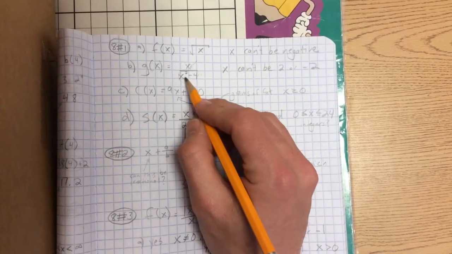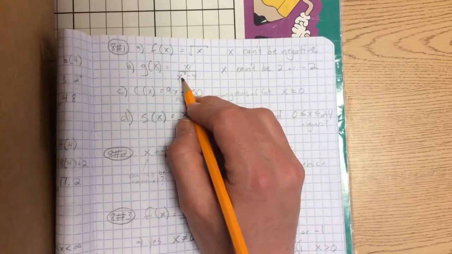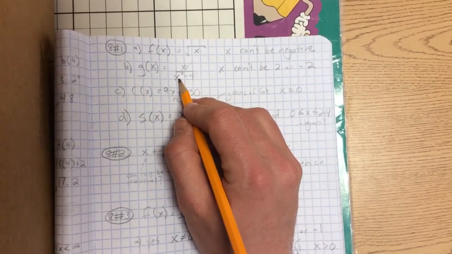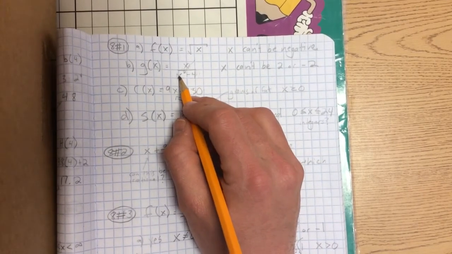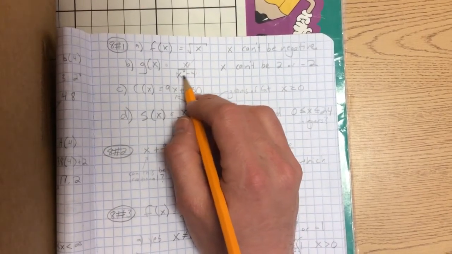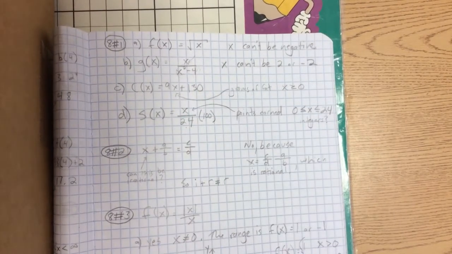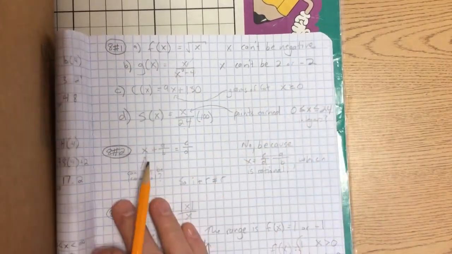If x was 0, the denominator would be negative 4, and that's okay. But if you think about it, the x values that make the denominator 0 are 2 and negative 2, because 2 squared is 4, and 4 minus 4 is 0. And also negative 2 squared is also positive 4, and 4 minus 4 is 0. Okay, so x can't be 2 or negative 2.